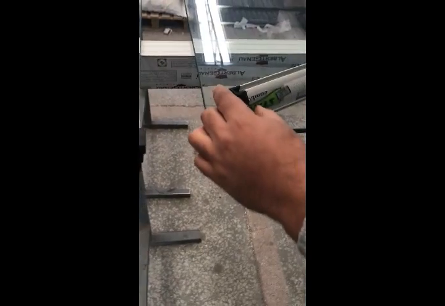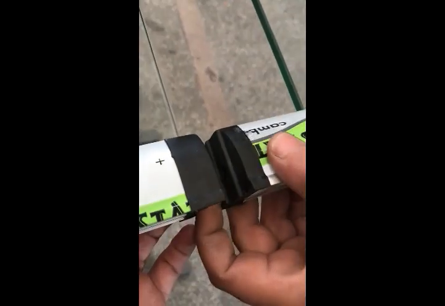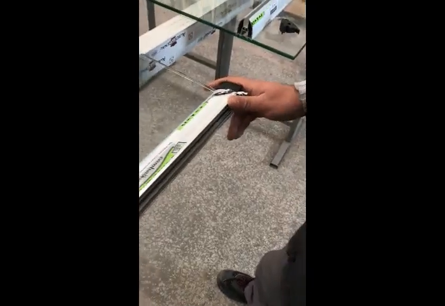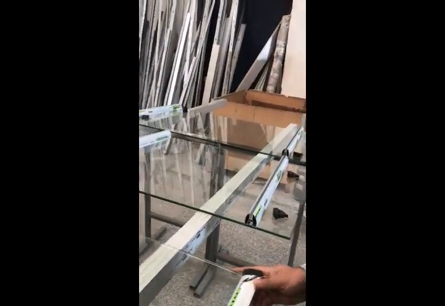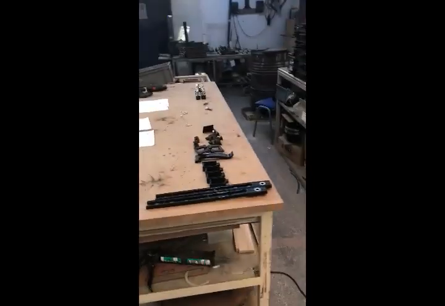So when you place it and put it in the system, as you see, they fit perfectly. But let's finish placing the accessories to the right places first.